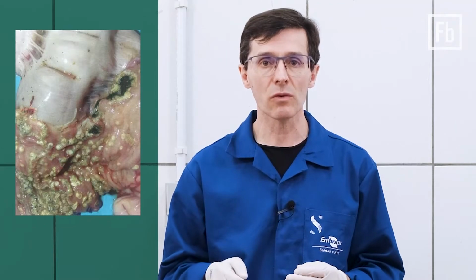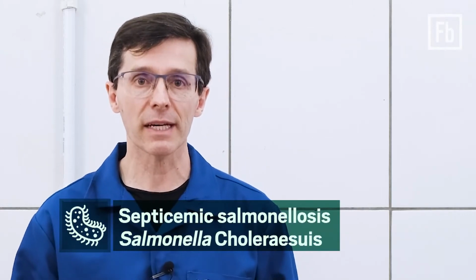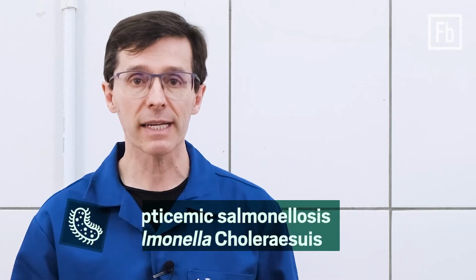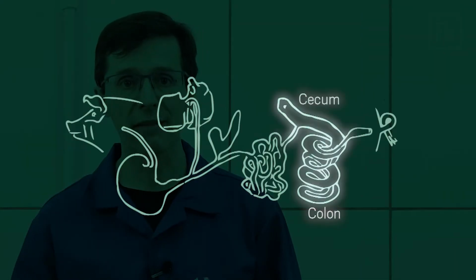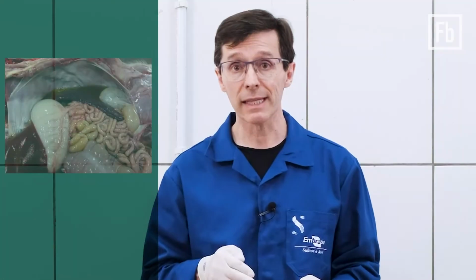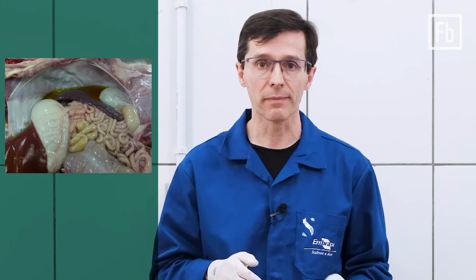in chronic cases. In cases of septicemic salmonellosis caused by Salmonella cholerae suis, the latter phase of the disease may include diarrhea, and in those cases, severe necrotic lesions can be observed in the mucosa of the colon and cecum, in addition to septicemia lesions in the liver, lung, and spleen primarily.